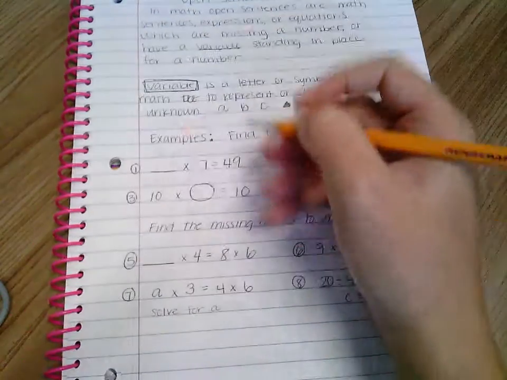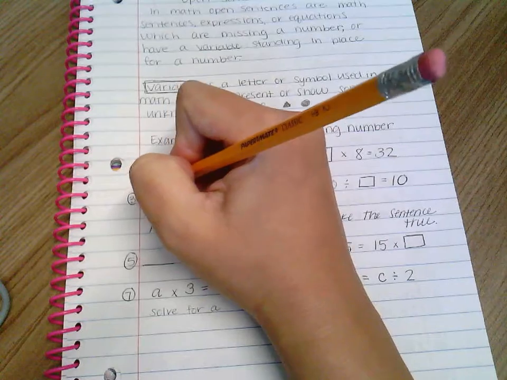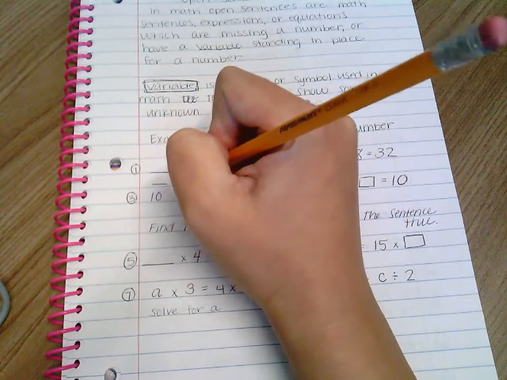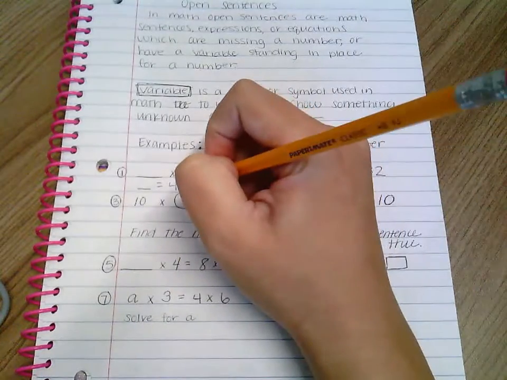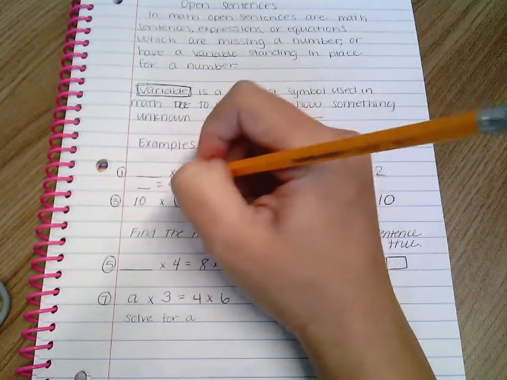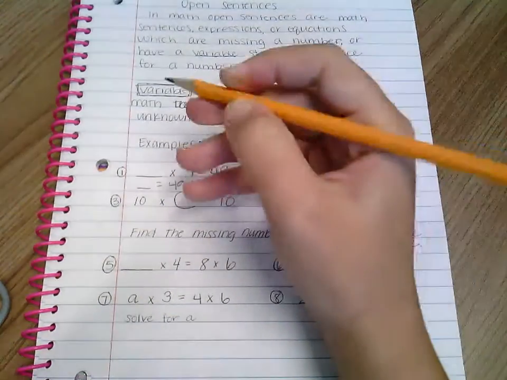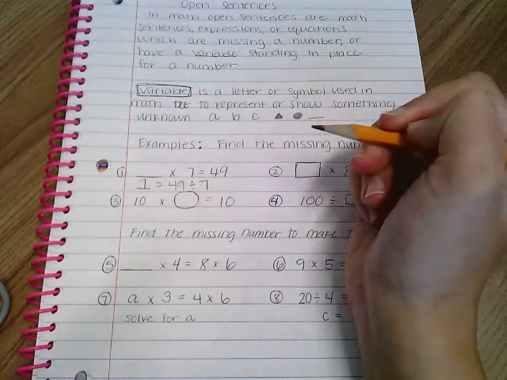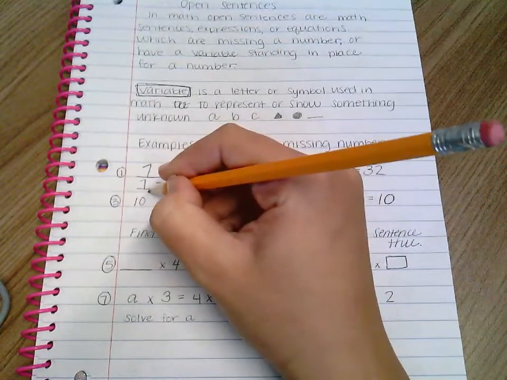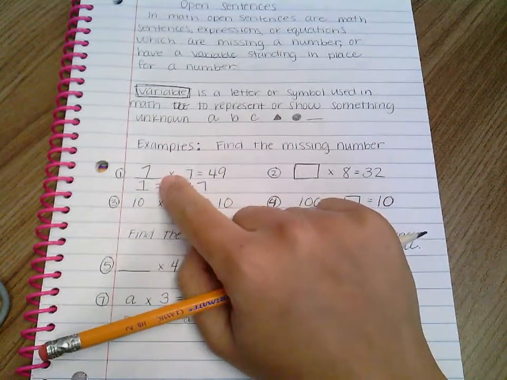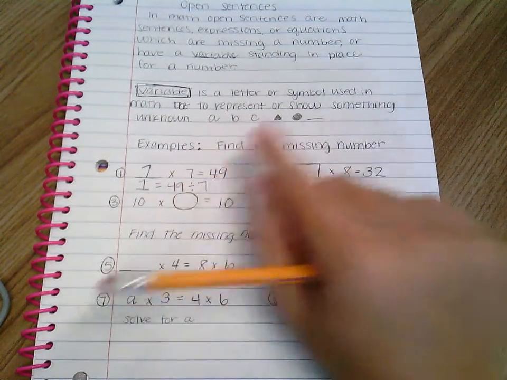Now, another way I could write this is blank equals 49 divided by 7. What's the opposite of multiplication? That's right, division. So 49 divided by 7 is, well, I know, it's 7. So I'm going to put my 7 up here in the blank, because that's what my blank means. So 7 times 7 equals, that's right, it's 49.